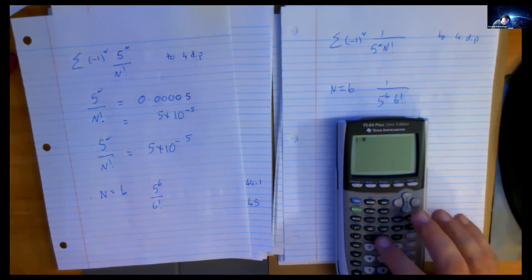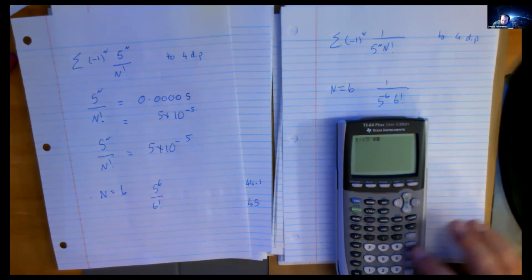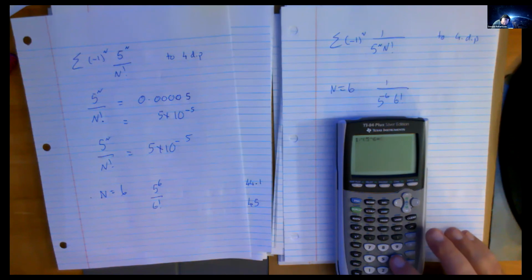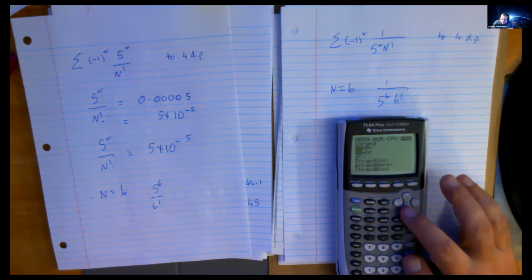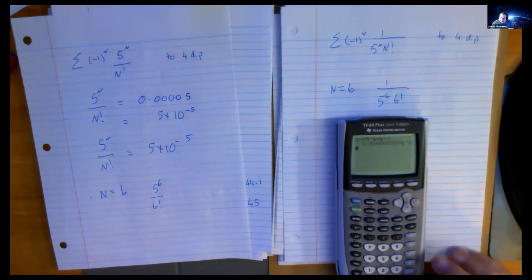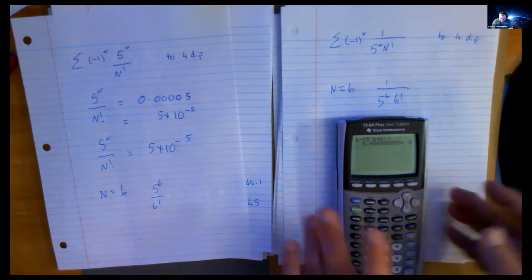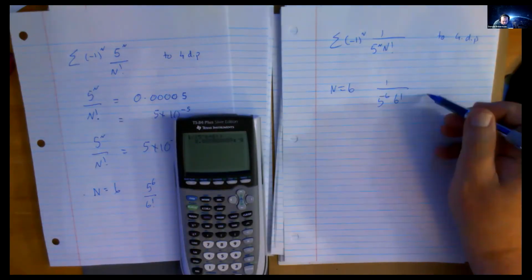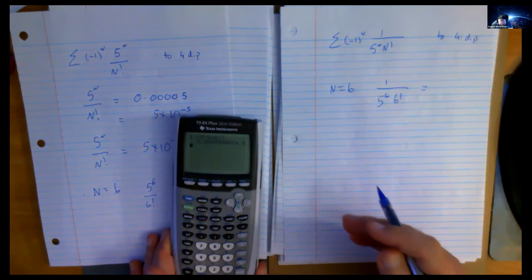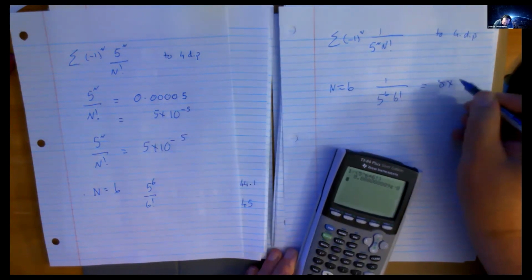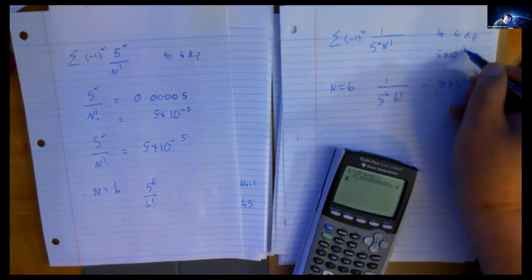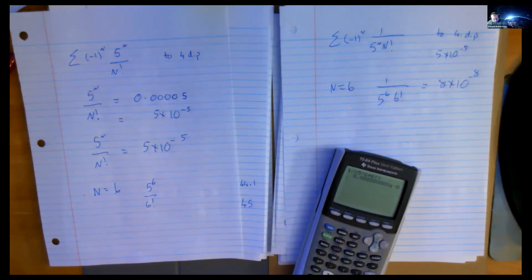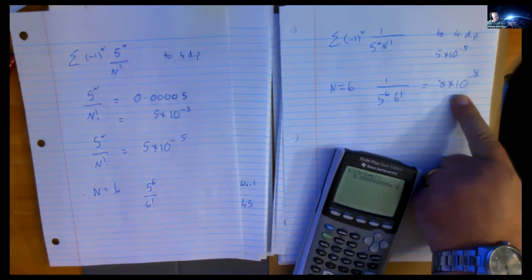One divided by bracket, 5 to the power of 6 times 6 factorial. And okay, we got an answer. 8 times 10 to the negative 8. Aren't we looking for an answer that's in this range? So does that mean really that 6 terms is more accurate than we want? Can you see it's well into the 7th decimal place?